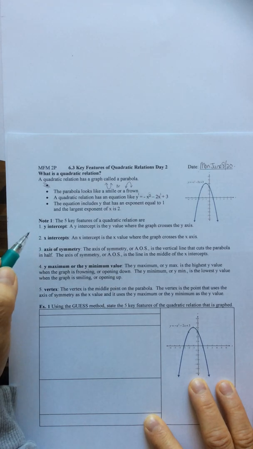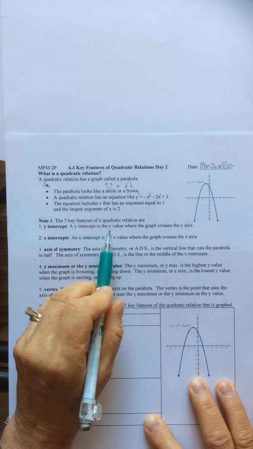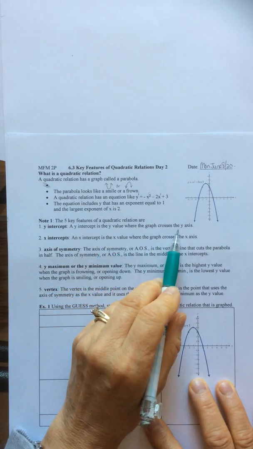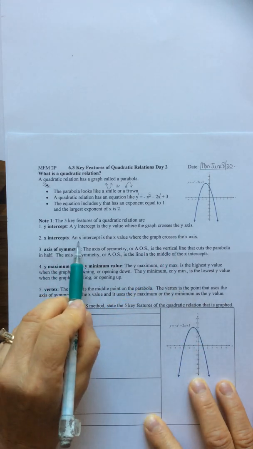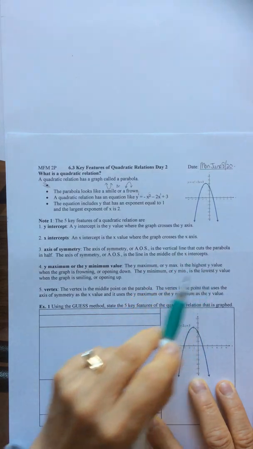Note number 1. The 5 key features of a quadratic relation are the y-intercept. A y-intercept is the y value where the graph crosses the y-axis. X-intercepts. An x-intercept is the x value where the graph crosses the x-axis.